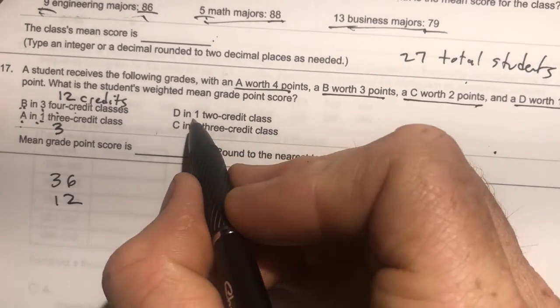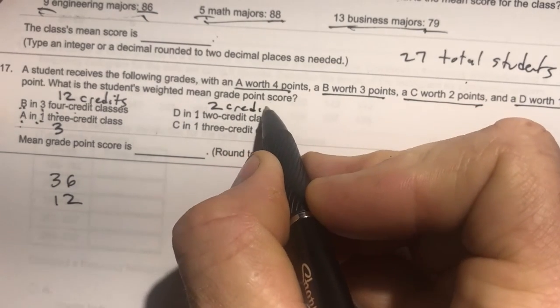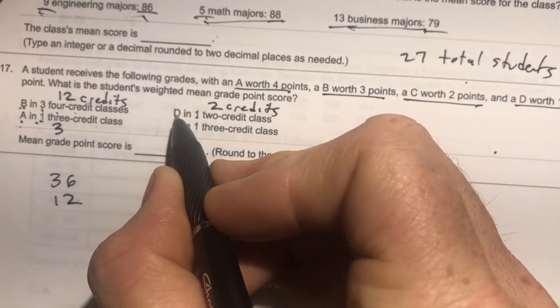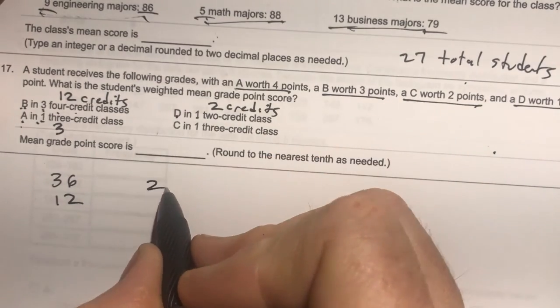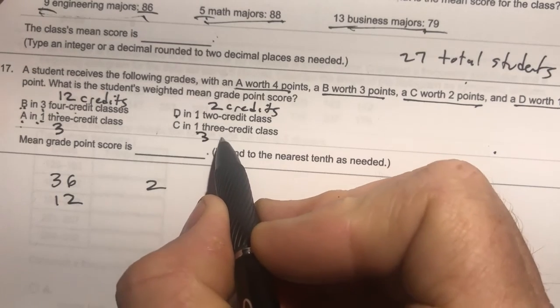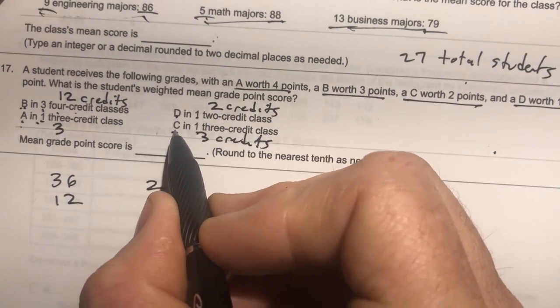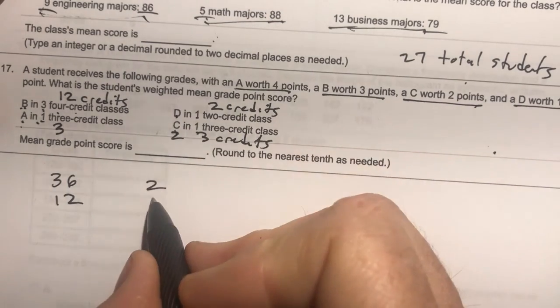All right, I got a D in 1 2-credit class, that's 2 credits. So D is worth 1 point. So 1 times 2 is 2. Then I got a C in 1 3-credit class, which is 3 credits. So a C is 2 points, sorry. So 2 times 3 would be 6.